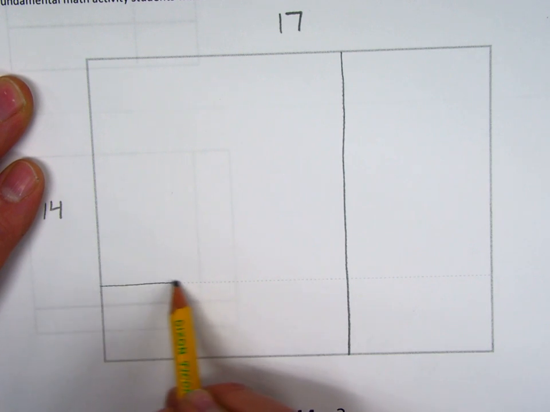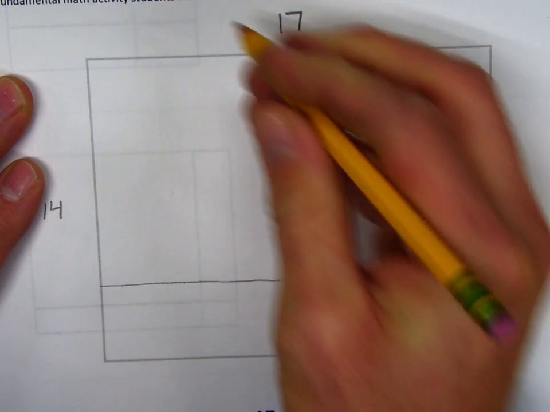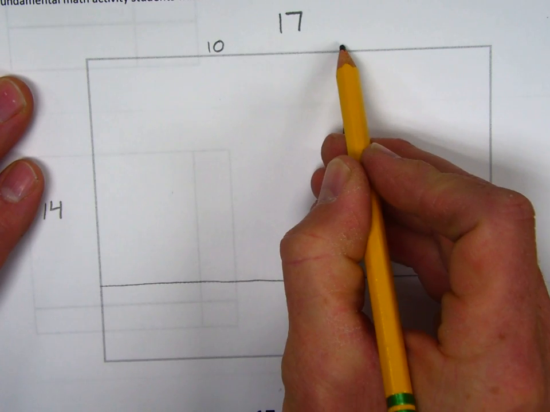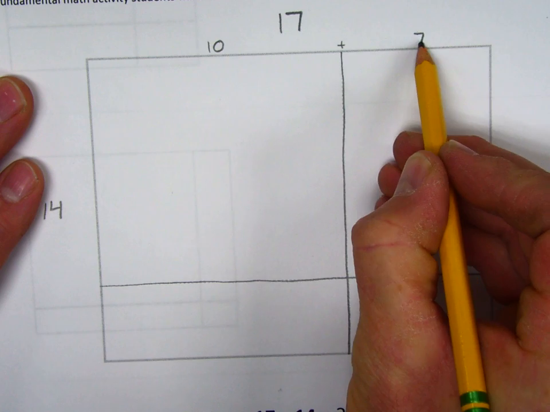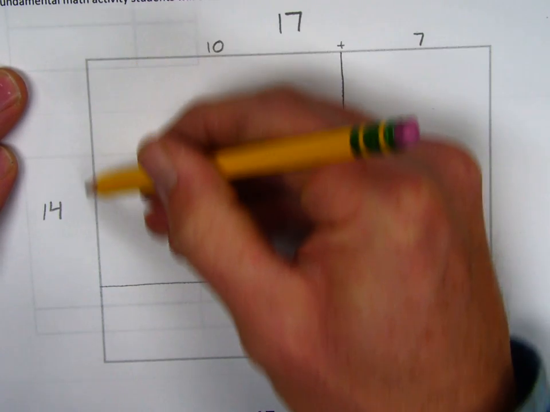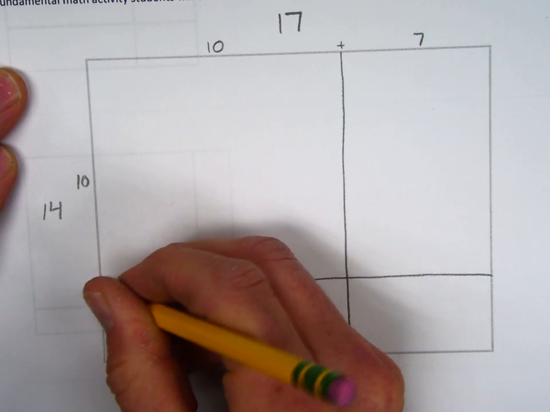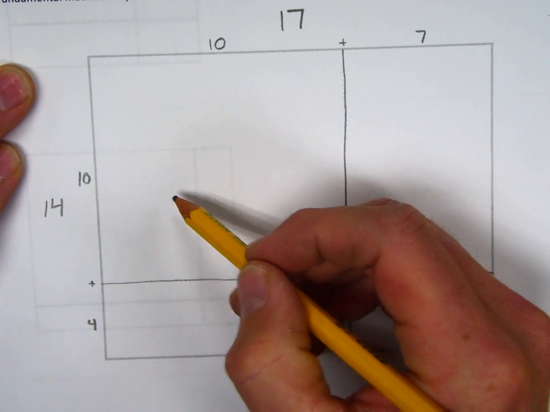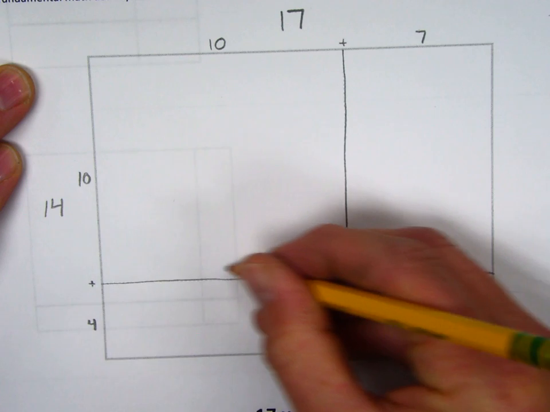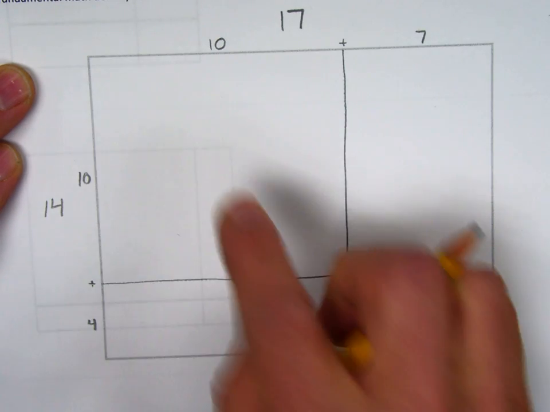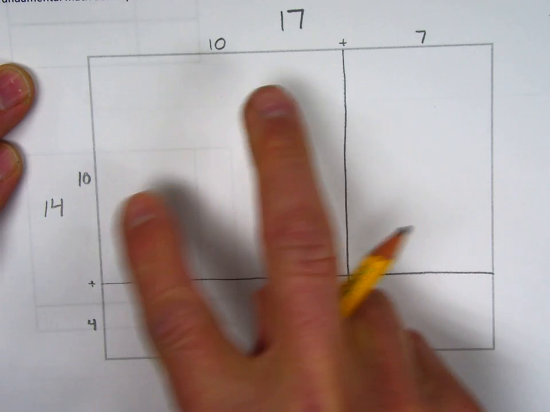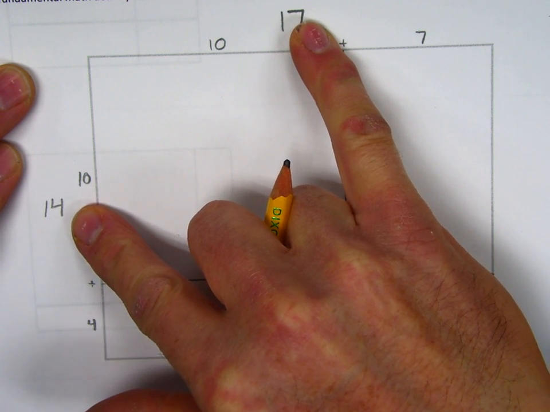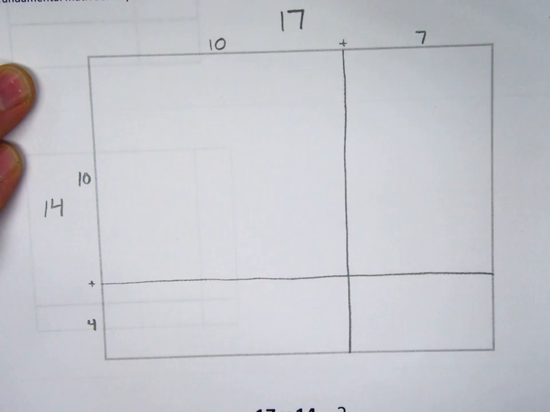And I'm going to draw a line here, and these lines approximate the idea that this is a distance of 10 from here to here, and this is a distance of 7 from here to here. Similarly, down the side we've got 10 and we've got 4. And what's going to happen here now is we have each of the different partial products. So the area of this piece of the larger array is called a partial product. A product is when you multiply two factors. So the answer to a multiplication problem is a product, and partial products is one of the four parts.